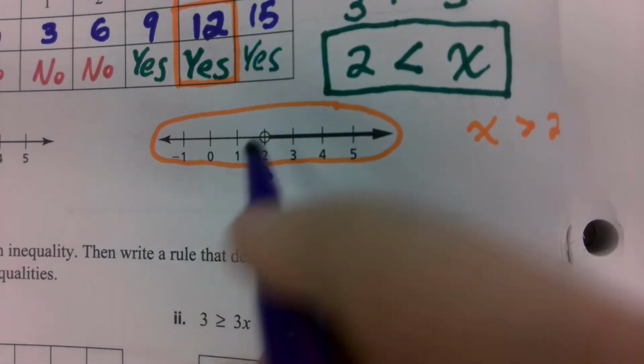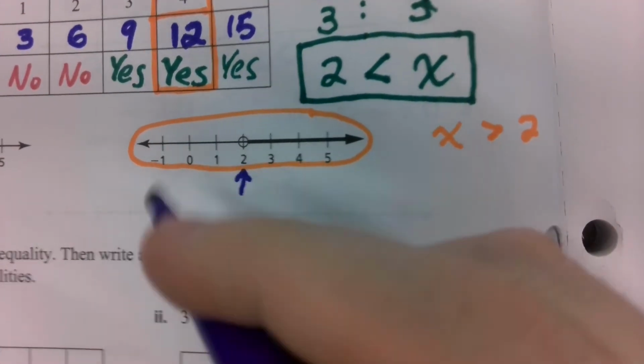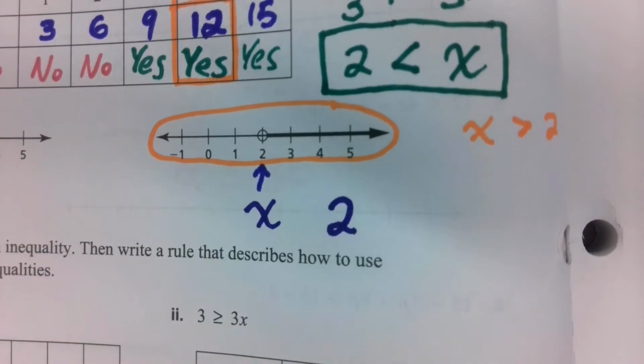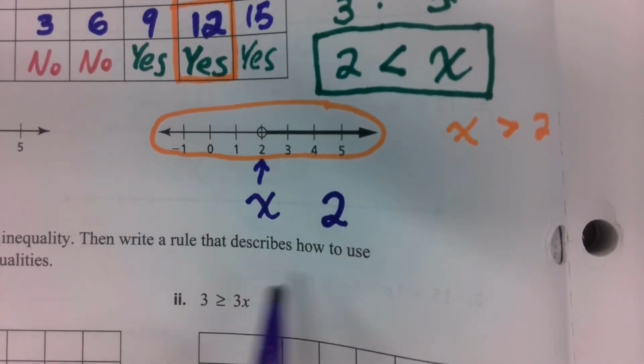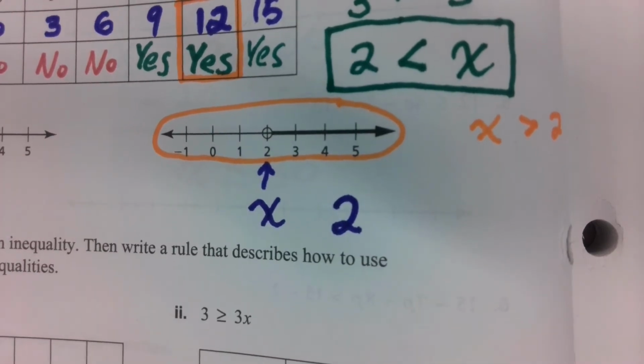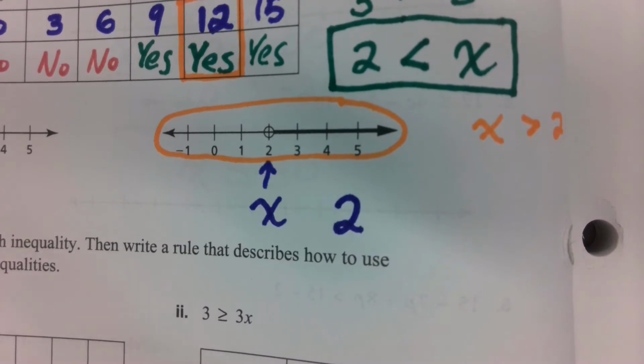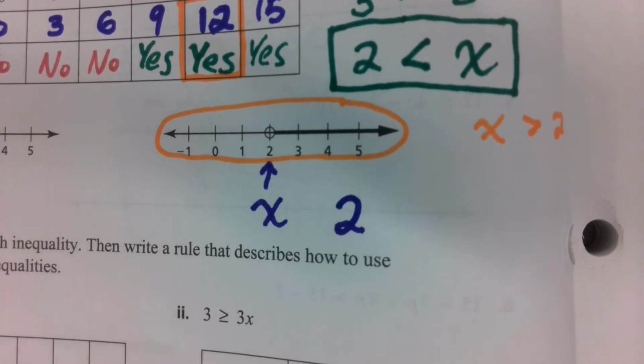Here's how. Our endpoint is at 2, so we know that we're comparing x and 2. All we need to do now is figure out what symbol goes in between. Since it's an open circle, we know that it can't be equal, so it's going to be either less than or greater than. Now we just need to figure out which one of those it is.